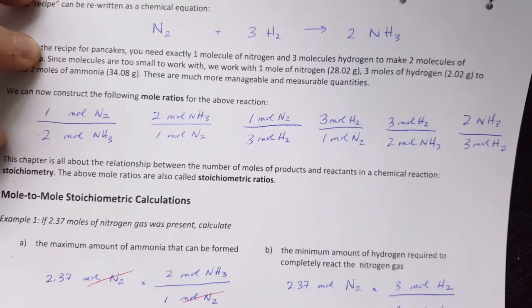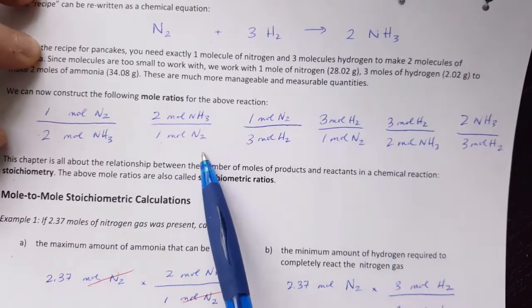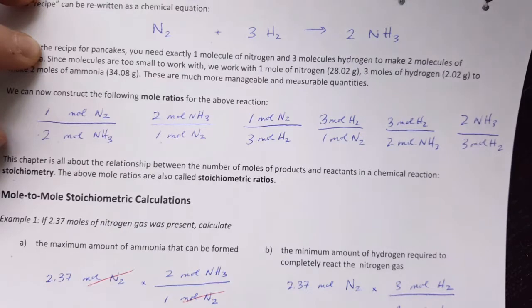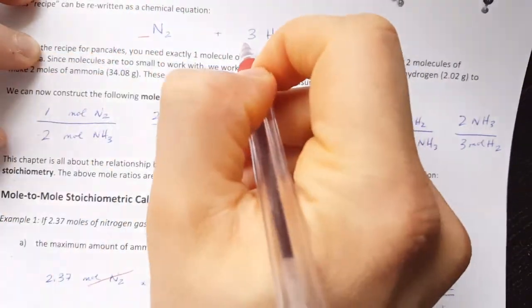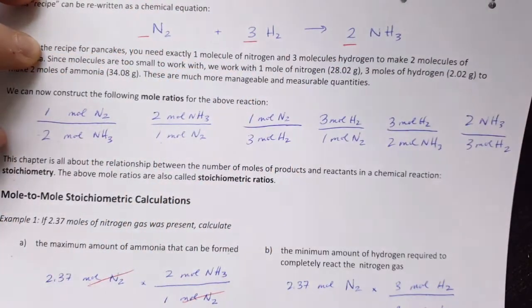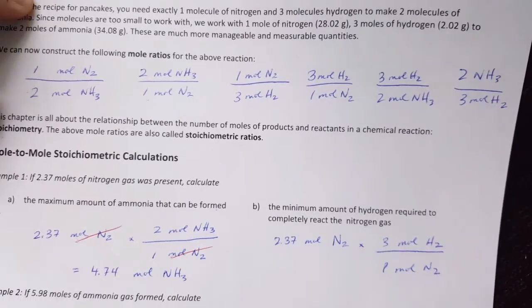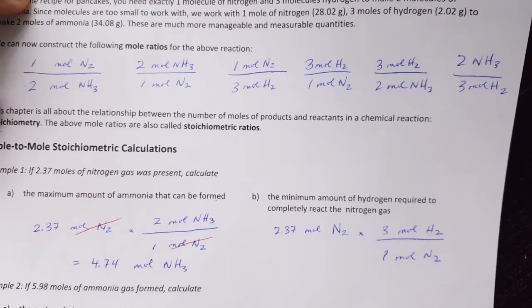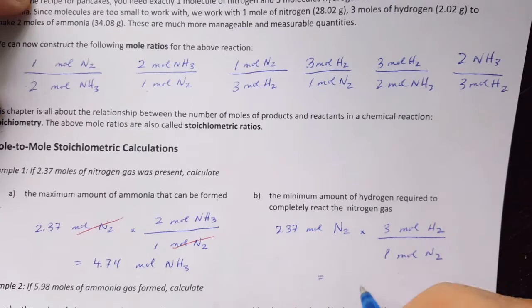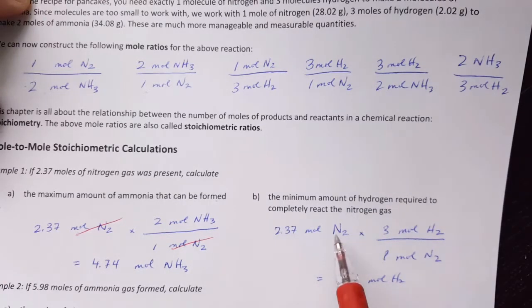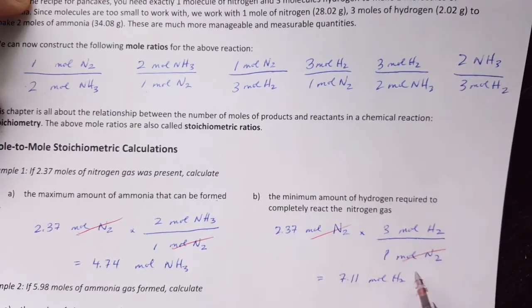So as you can see, these mole ratios right here are all constructed using the coefficients in the balanced chemical reaction. Okay, so I'm going to go ahead and calculate that now. And the answer there is 7.11 moles of hydrogen is required to completely react this 2.37. So I need to have 7.11 moles of hydrogen.